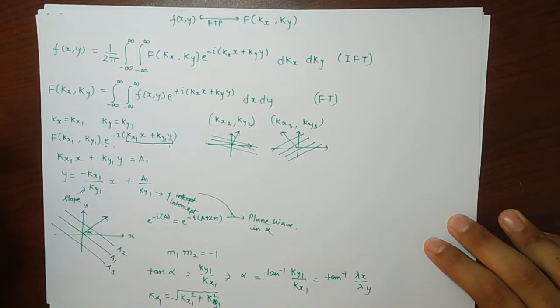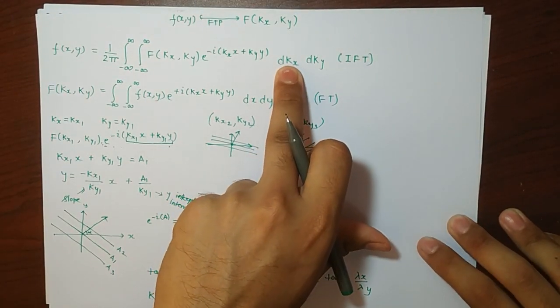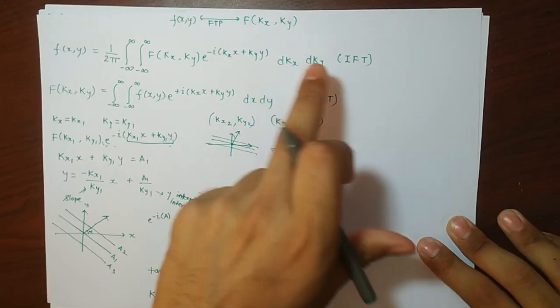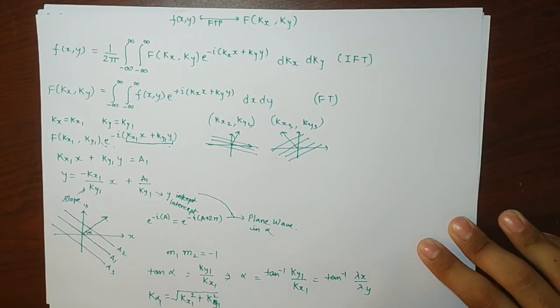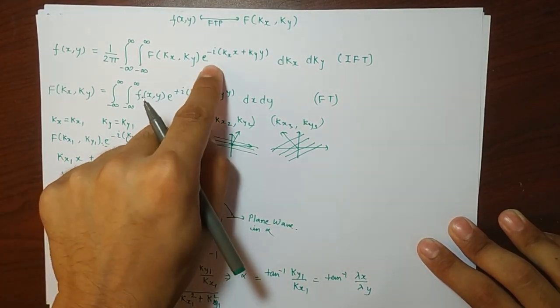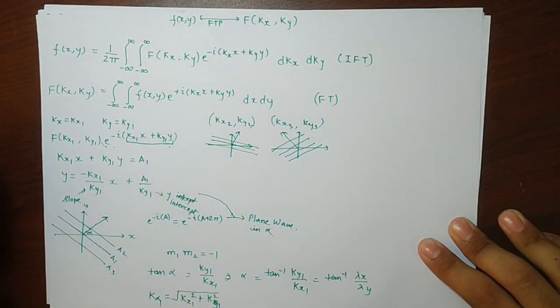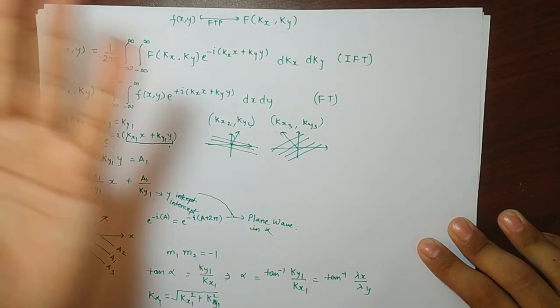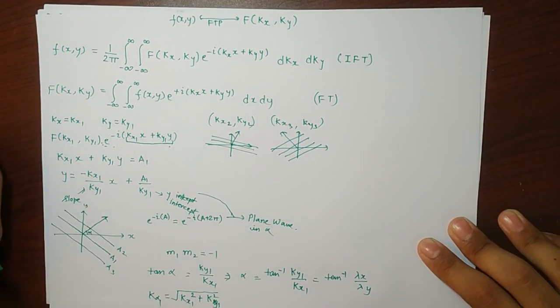This formula is basically telling me that you vary your value of kx and ky, and we know that when I vary kx and ky, I'm changing the direction in which the wave is propagating. Then you multiply it with the envelope function f of kx, ky, which gives the frequency content of that particular kx and ky.